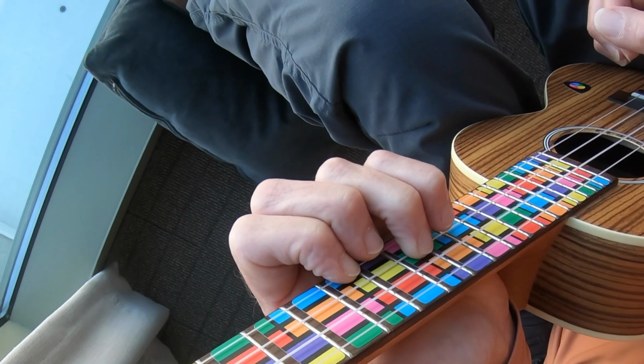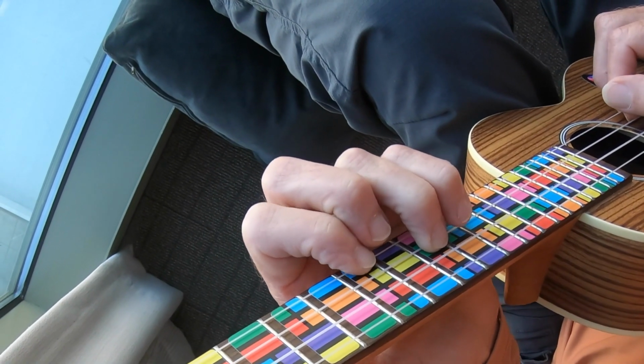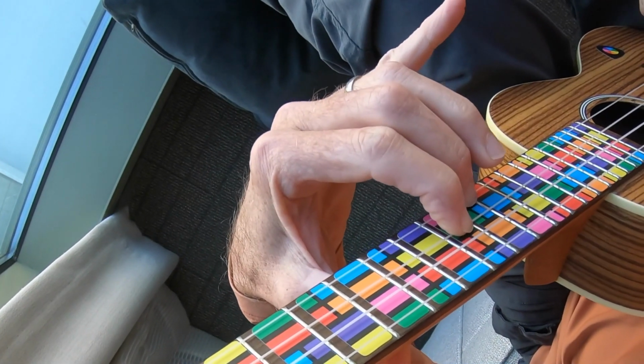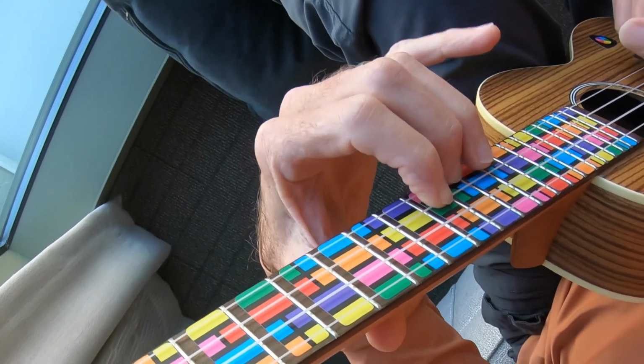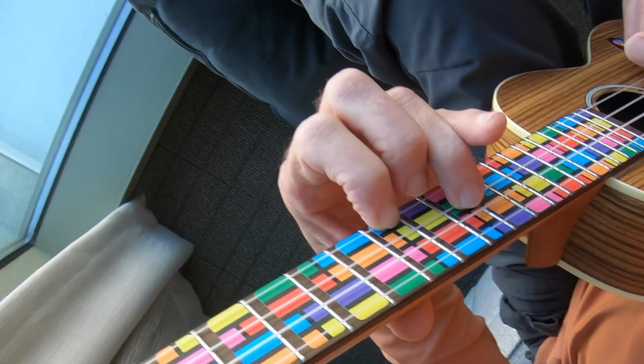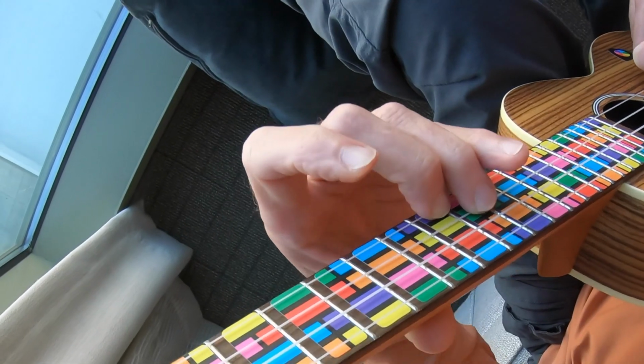It's still more of a consonant sound than that tritone, which has lots of tension in it. But that minor third is kind of like a sad, right?